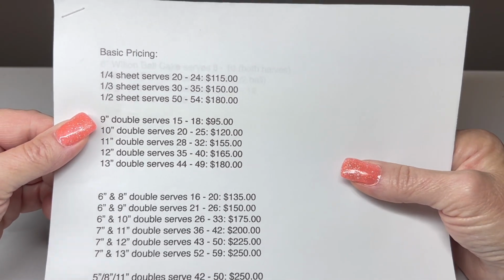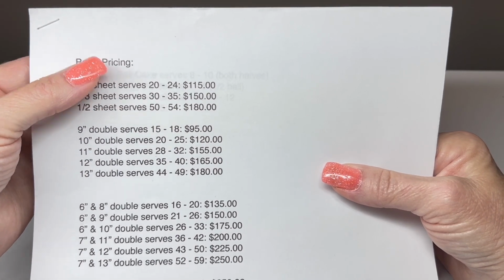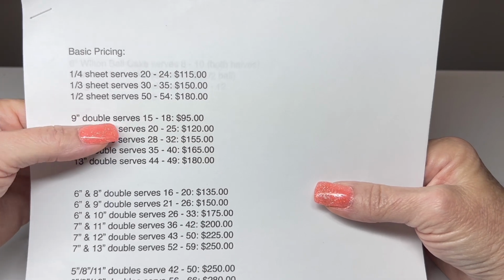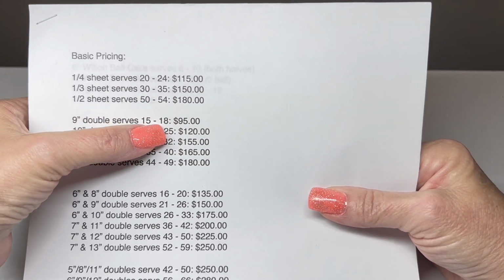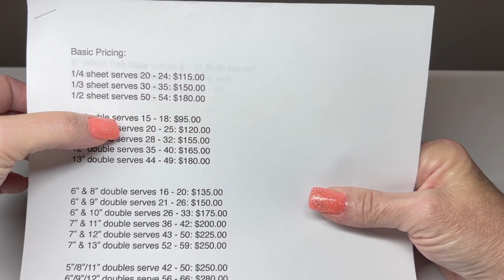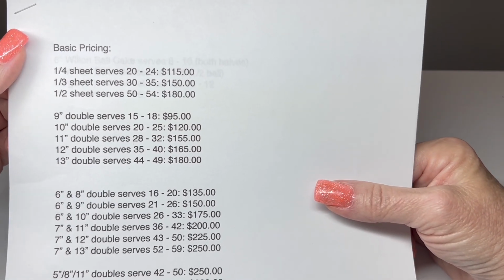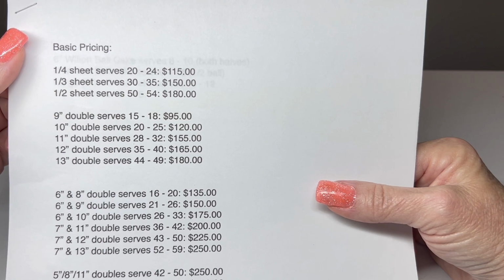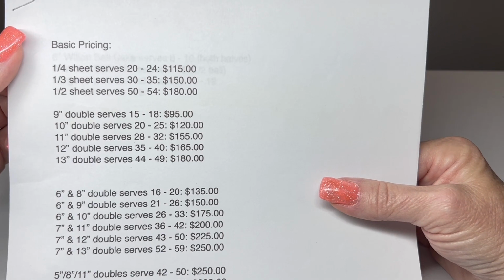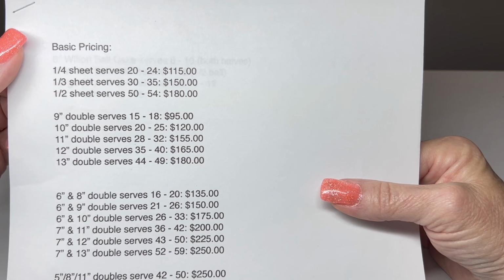So getting back to this, this is what I call basic pricing. I've been in business a long time, and with the exception of this right here, which I call an introductory for some new people who haven't ordered from me before, I have that $95. But typically, I don't turn my ovens on for less than $100. I don't care if it's cupcakes, a 6-inch cake, whatever. You want a cake from me, it's going to start at $100. And I've been doing this long enough. I'm booked up months in advance.